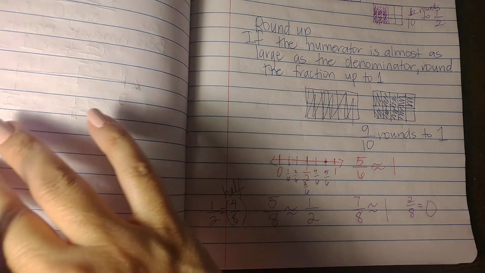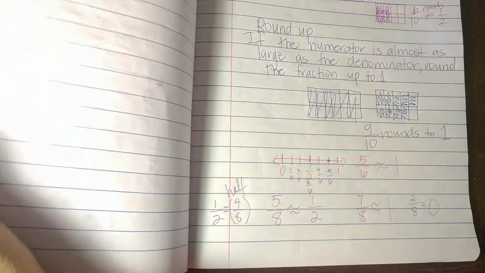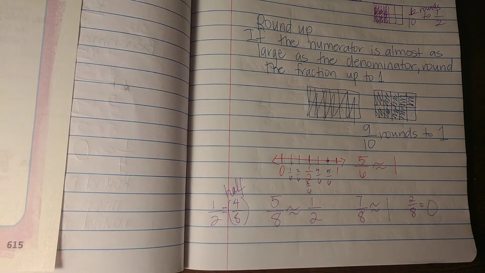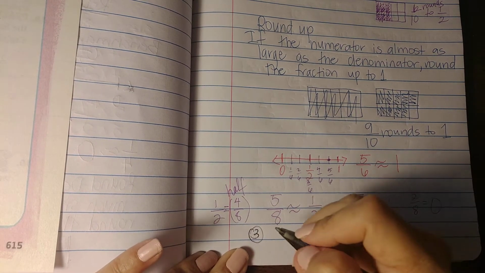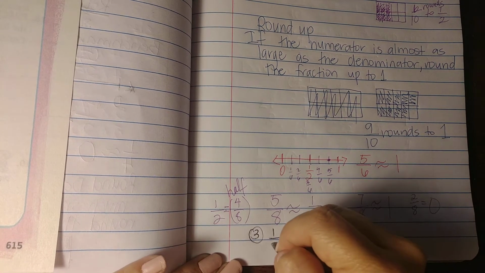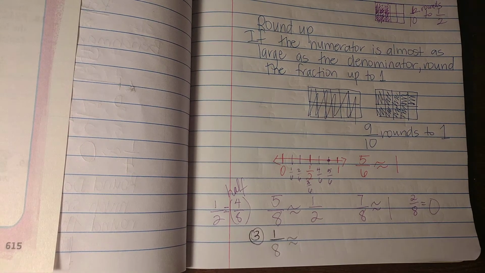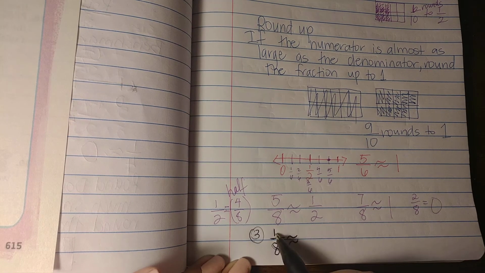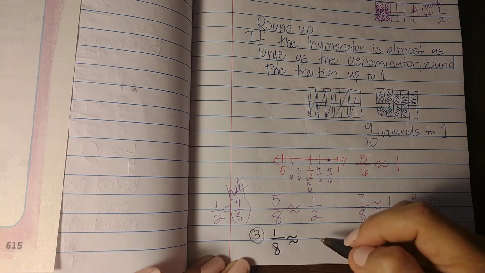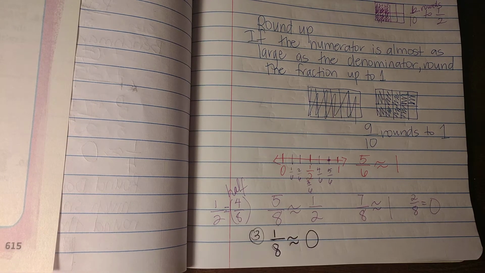Okay, so for your assignment, I will add your assignment. Remember, all you need to do is click on those boxes, open them up, and you can add your answer. One of the first problems in your assignment is problem number 3. So it's 1/8. My pen is dying, sorry. So 1/8. Just by looking at this, isn't the numerator really small? This would automatically round off to 0.